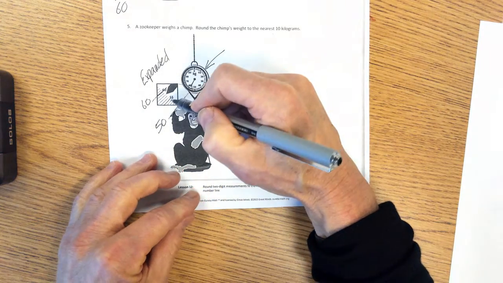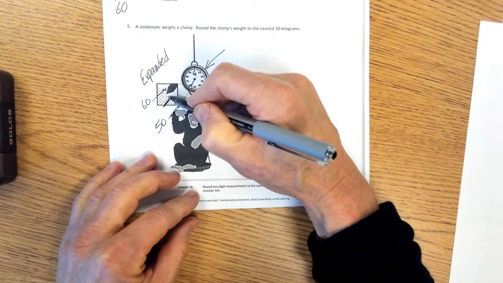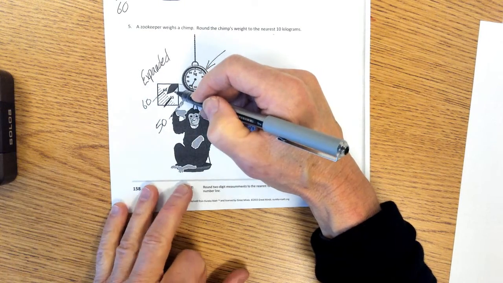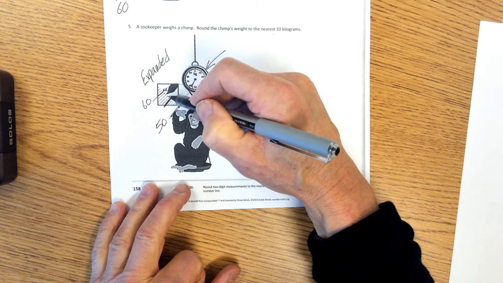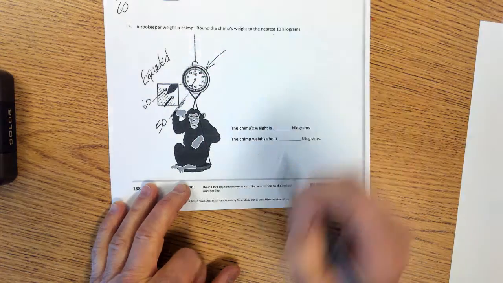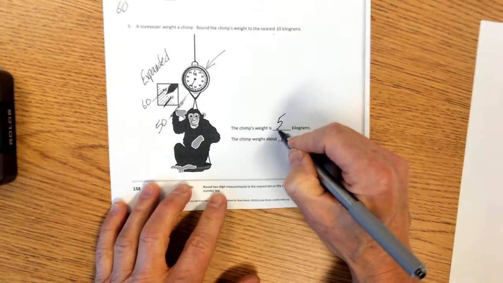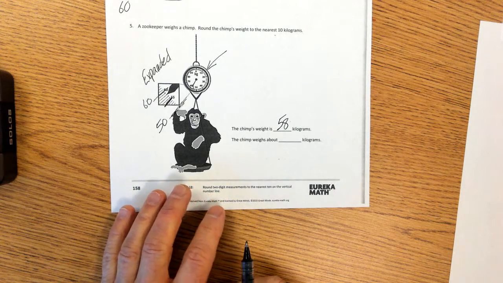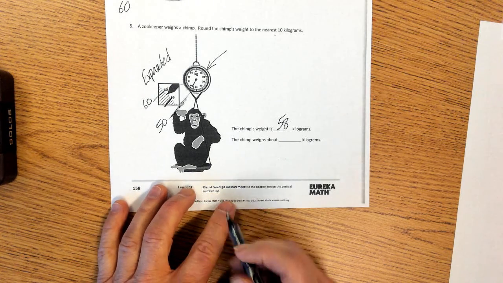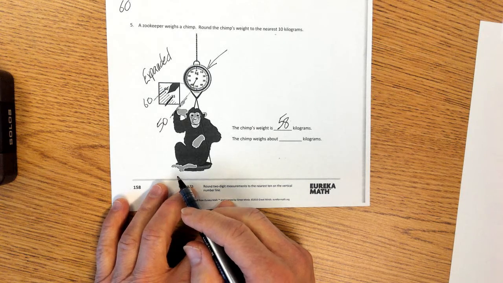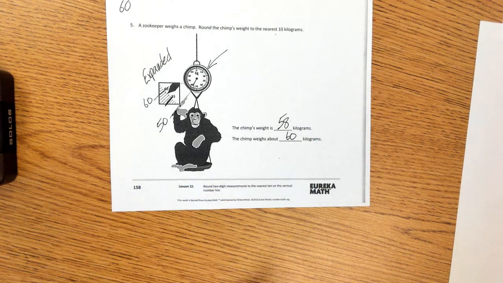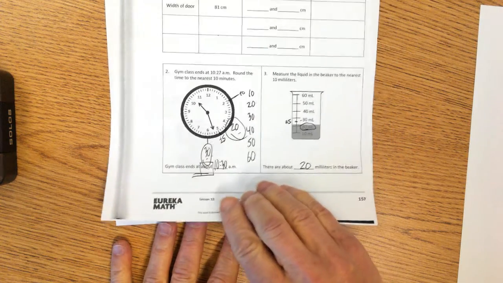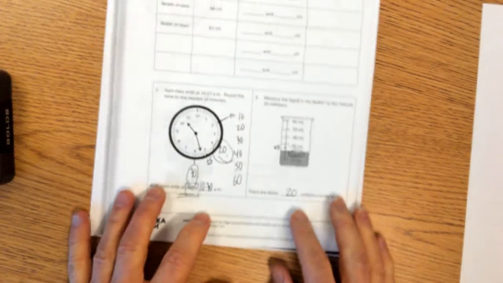Well, what is it exactly? We've got 55, and 1, 2, 3, 4. So we have increments of 1. And the arrow is pointing right here. So 55, 56, 57, 58. So the exact weight, the precise weight, is 58 kilograms. And the rounded, well, is 58 halfway or greater? Yes, it is. So we round it to the next 10 or 60. Okay, and those are some examples on how we're going to approach rounding today.